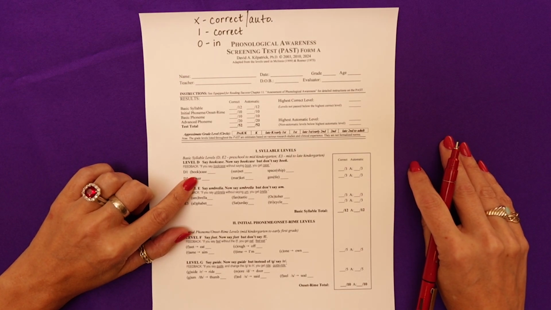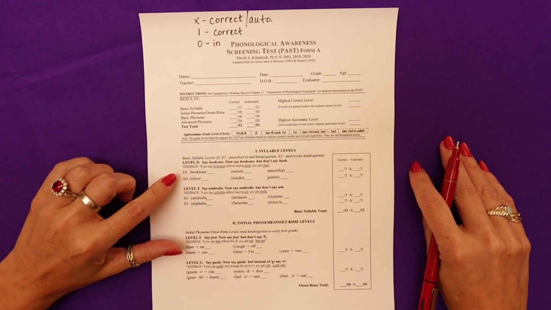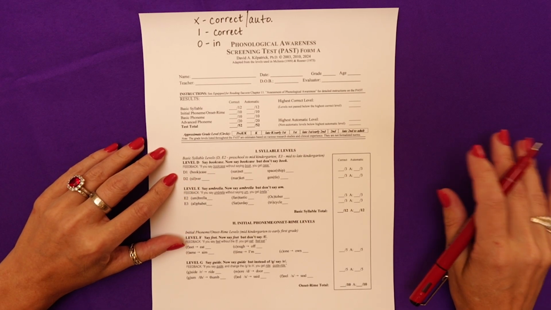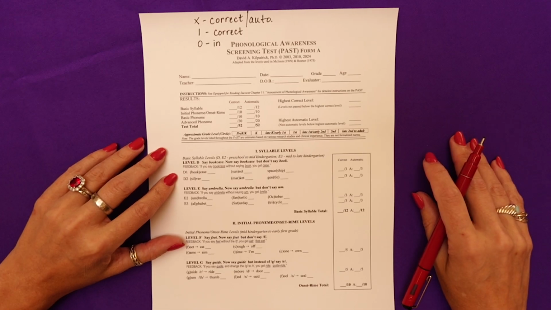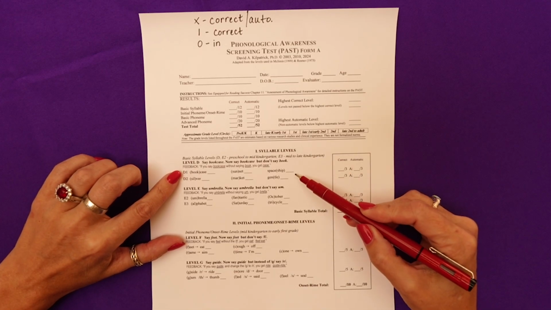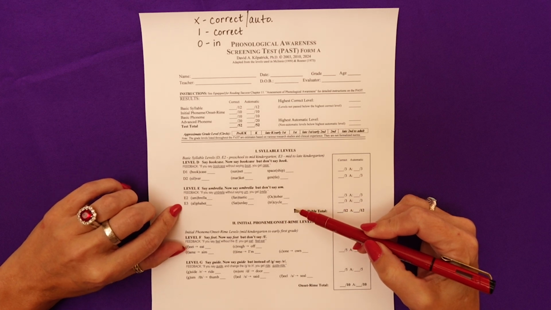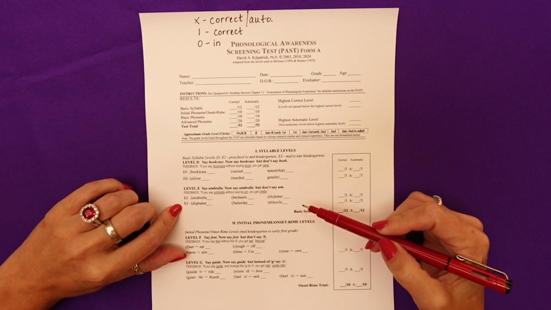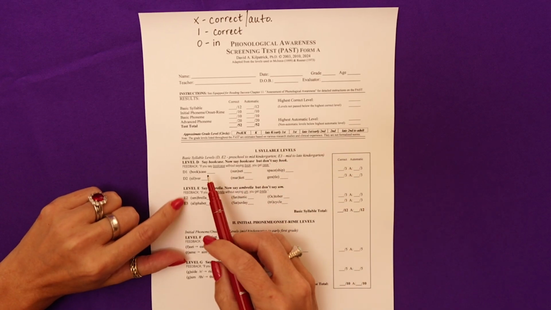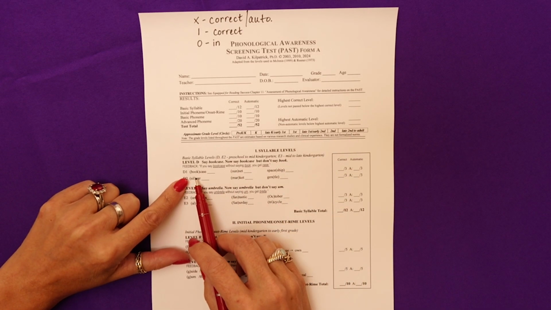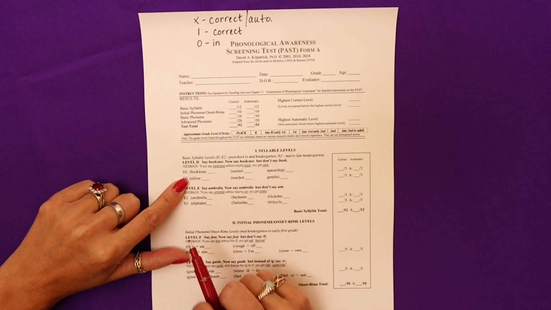If you are testing a student in kindergarten or first half of first grade, I usually do it for all of first grade, so we'll say kindergarten and first grade, you're going to give them all of the possible examples for levels D and E. If you are testing a student that's second grade or older, you can only give them the first example here, and if they have an automatic correct answer, you can skip the rest of the line.